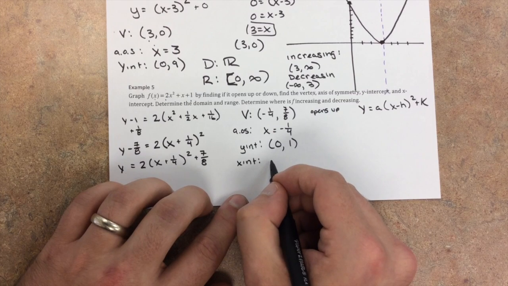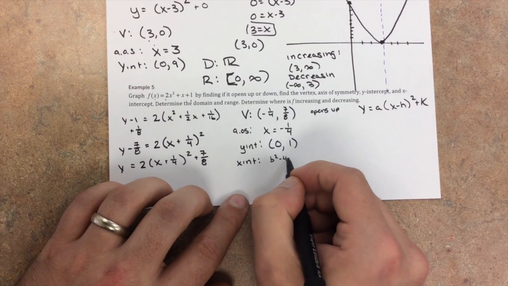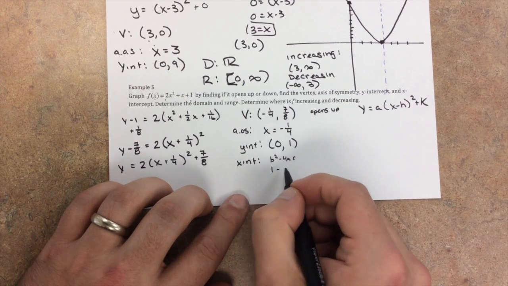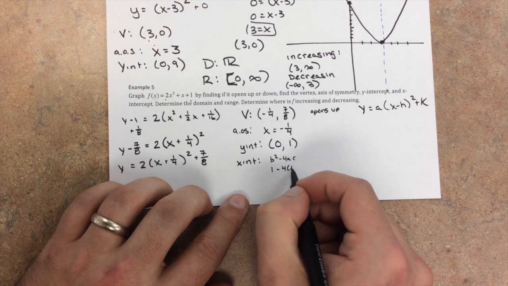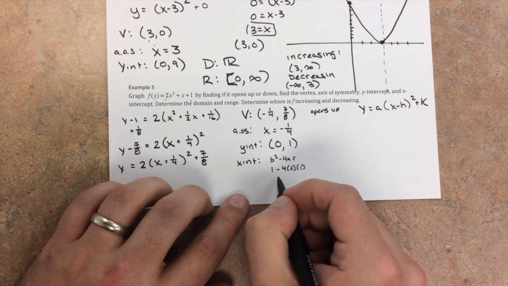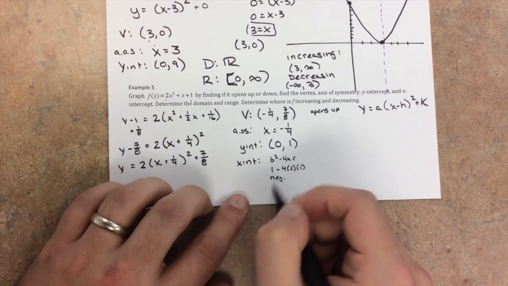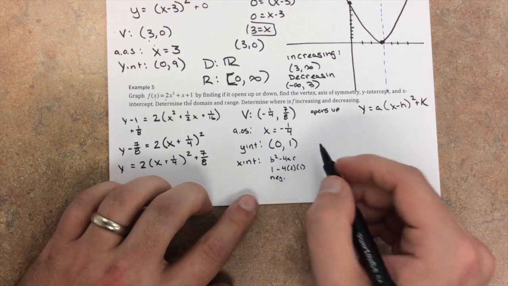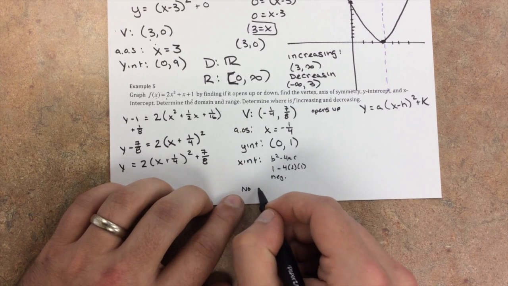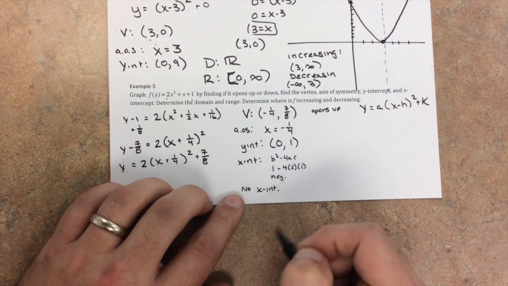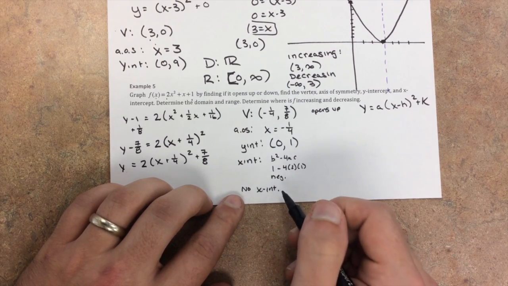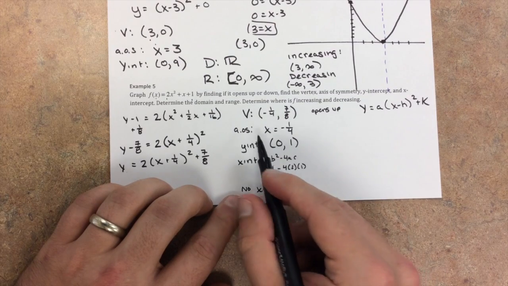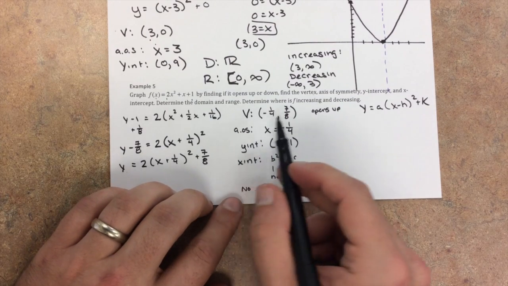So b squared is 1 minus 4 times 2 times 1, which is negative. And what we said way back in the previous pages was when this is negative, there are no x-intercepts. So no x-intercepts. So we have a y-intercept, axis of symmetry, vertex.